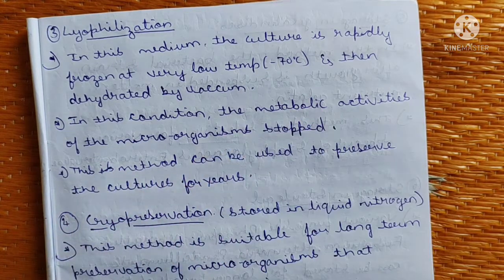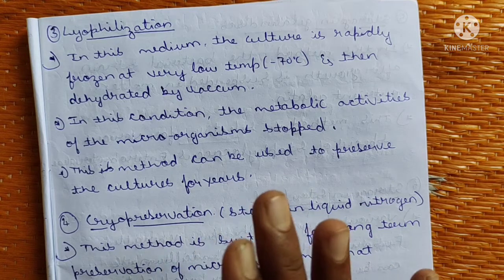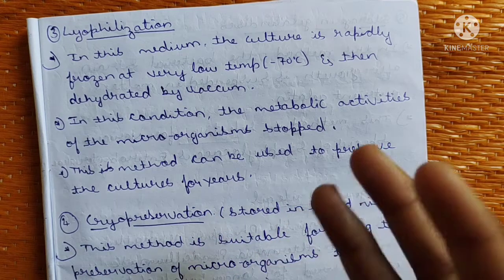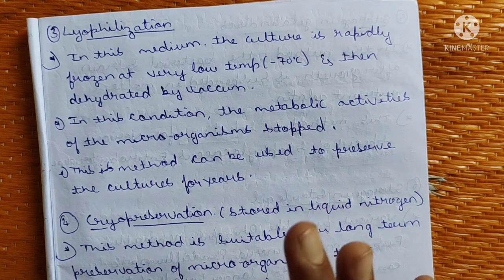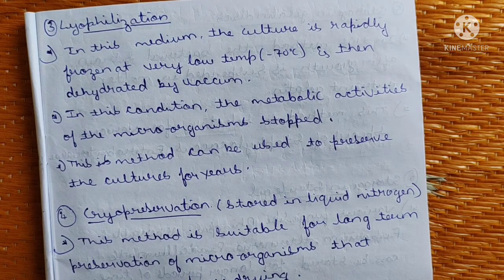This method can be used for preservation for years, 1 year or 1.5 to 2 years. We can use this lyophilization. Just understand what we are doing here. We are keeping that culture at minus 70 degrees Celsius. Then we are dehydrating the remaining water by means of vacuum. Then in this condition, all the metabolic activities are stopped. This method is used for years. This is the concept of how to write it.